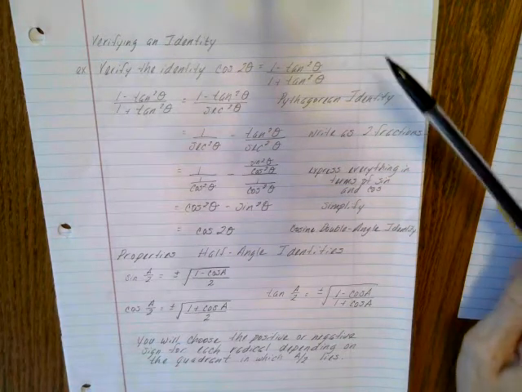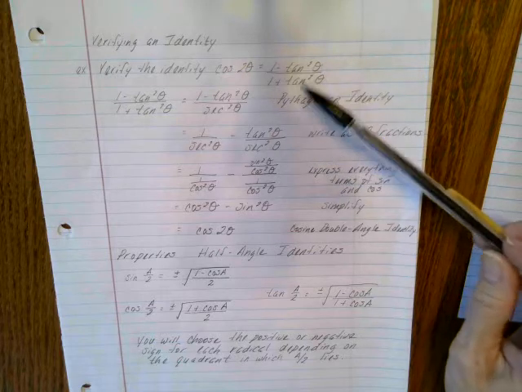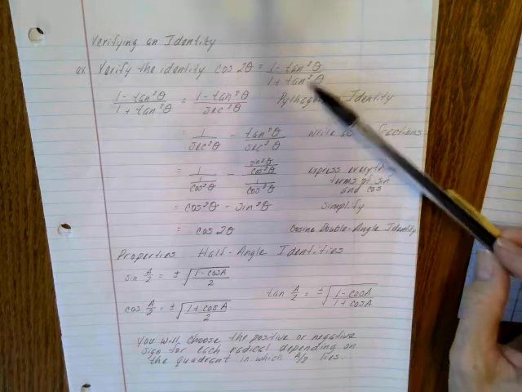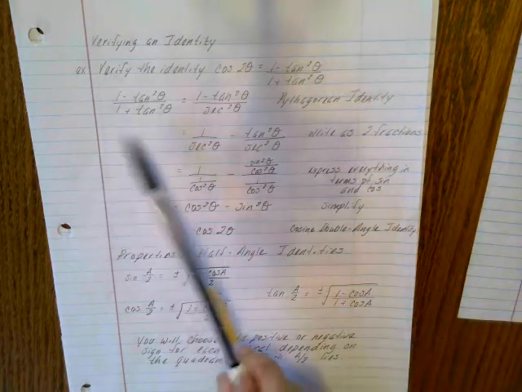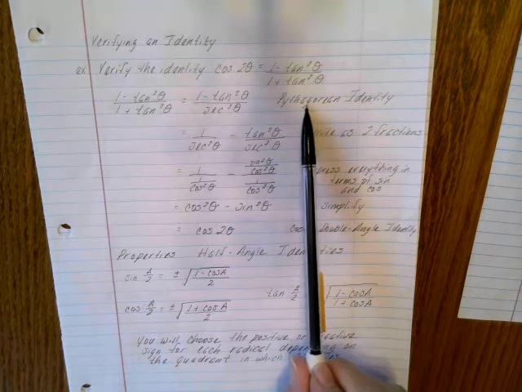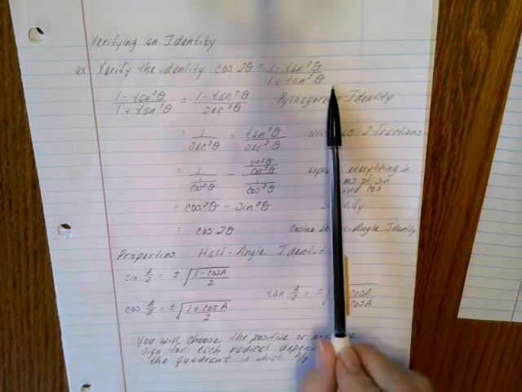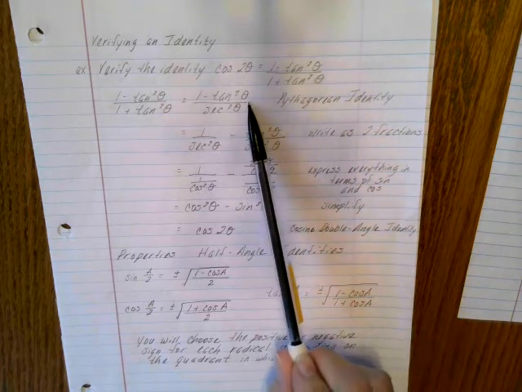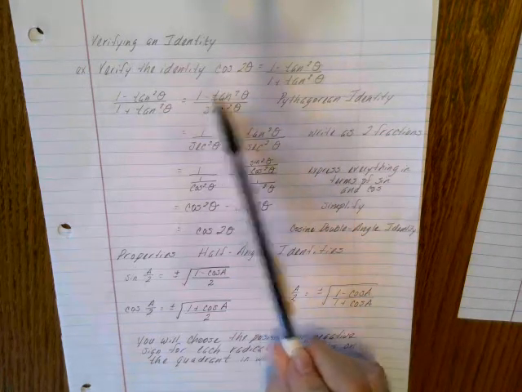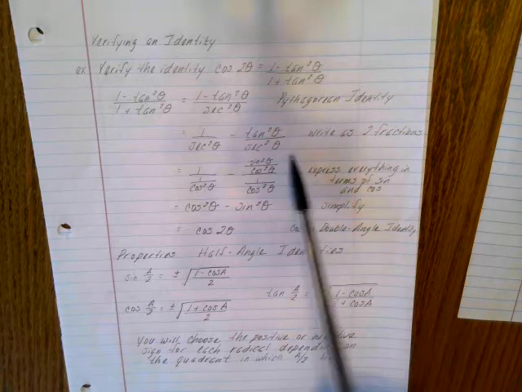All right, let's say we're going to verify an identity. We're going to verify the identity cosine squared theta equals 1 minus tangent squared theta over 1 plus tangent squared theta. So I rewrote it. And I said, okay, if I use our Pythagorean identity, I can change 1 plus tangent squared theta to secant squared theta. So now I'm going to split this up and say 1 over secant squared theta minus tangent squared theta over secant squared theta. I just wrote it as 2 fractions.